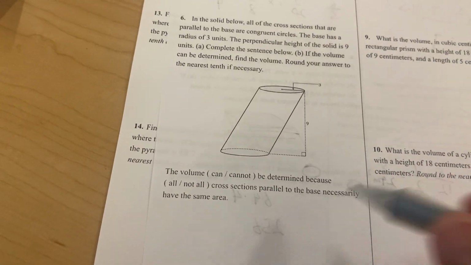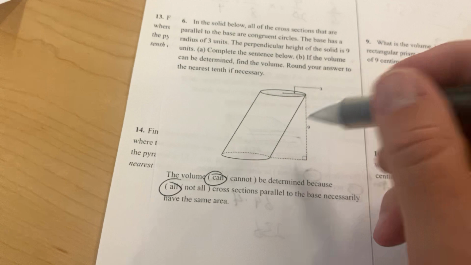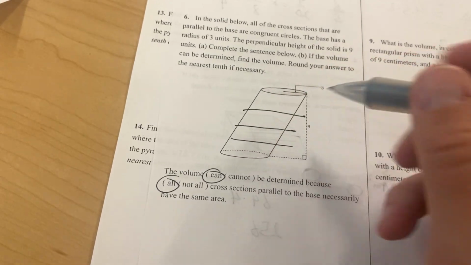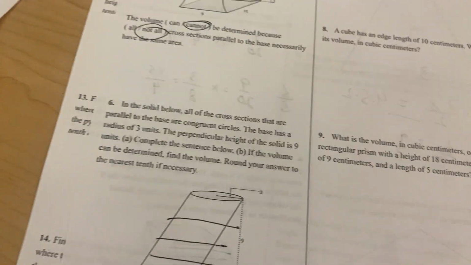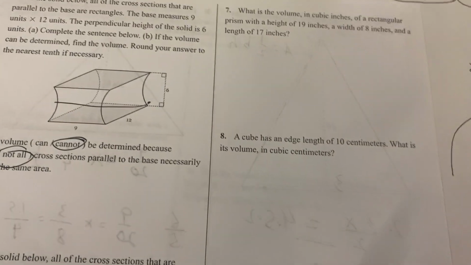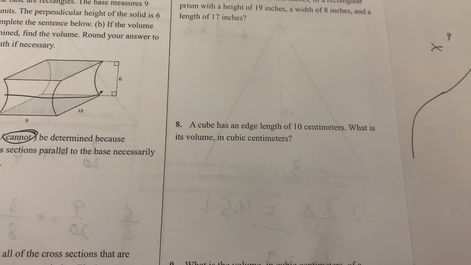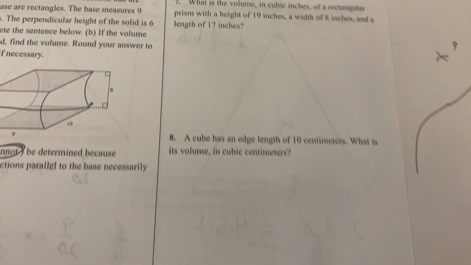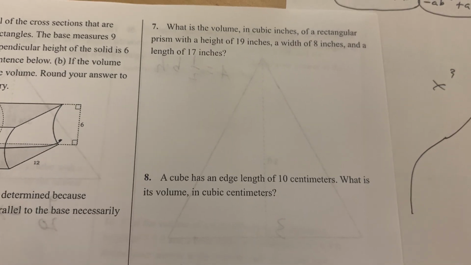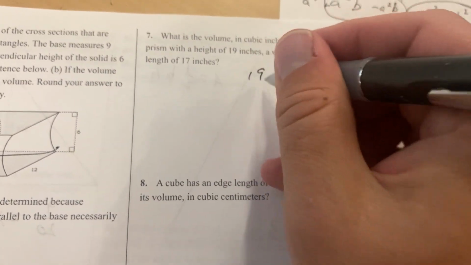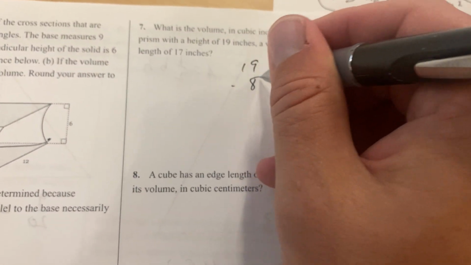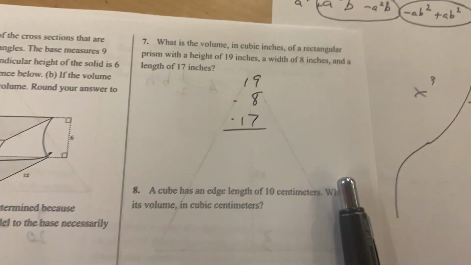Number 6, same kind of thing. The volume can be determined, because all of them are going to be the same, because no matter where we cut through, it's going to be that same circle. Remember, circles, pi r squared. I won't worry about going through that one. Number 7, what's the volume in cubic inches of a rectangular prism with a height of 19, a width of 8, and a length of 17? This is just 19 times 8 times 17.